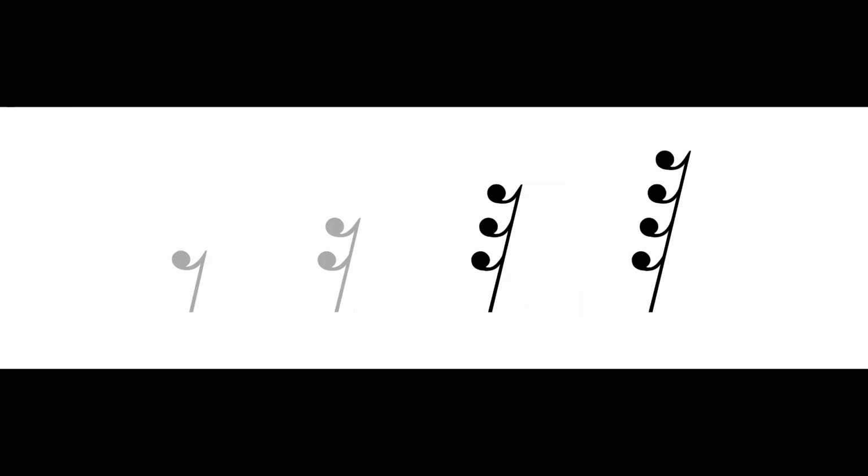So let's talk about some other rests. Our whole rest. Okay. Half rest. Flags. And 2 flags. And then here's our 32nd and our 64th. And I bet you can imagine that a 128th would have 5 flags.